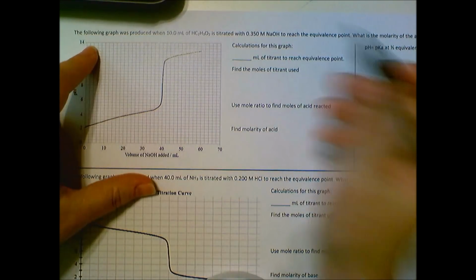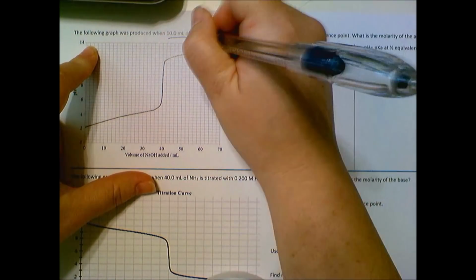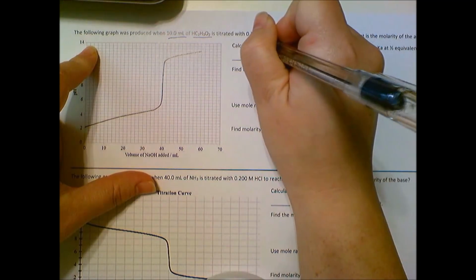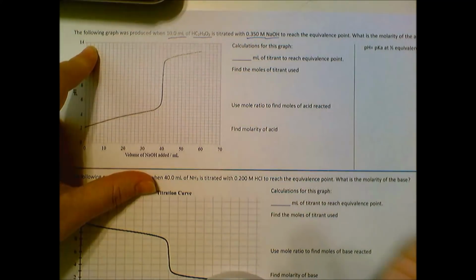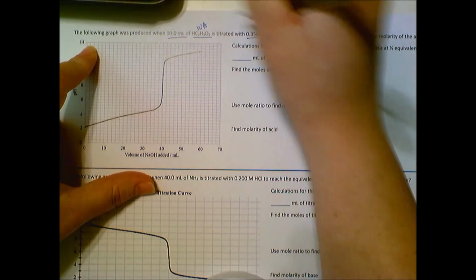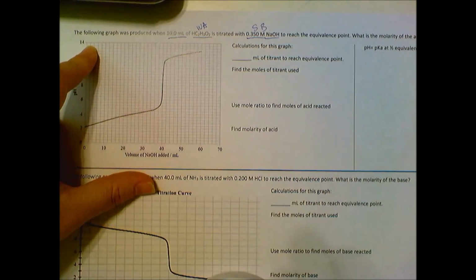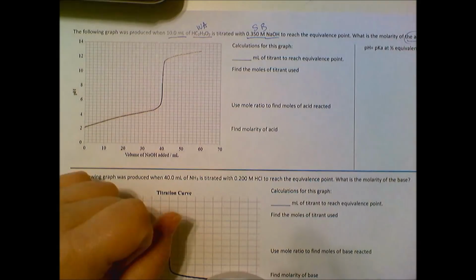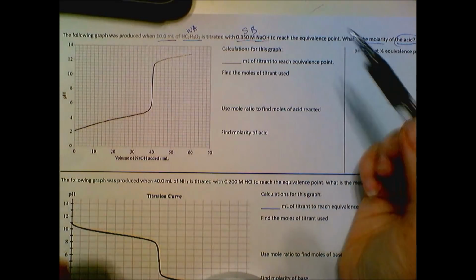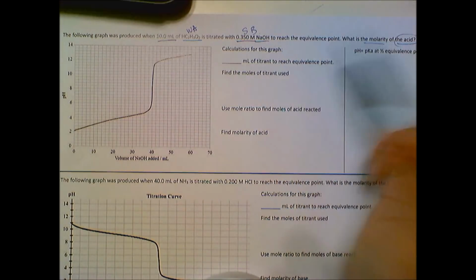base. So it says the following graph was produced when 10 milliliters of acetic acid is titrated with 0.350 molar sodium hydroxide. So there's our weak acid and our strong base. To reach the equivalence point, what is the molarity of the acid? All right. So first thing we need to do is find our milliliters of titrant to reach the equivalence point.